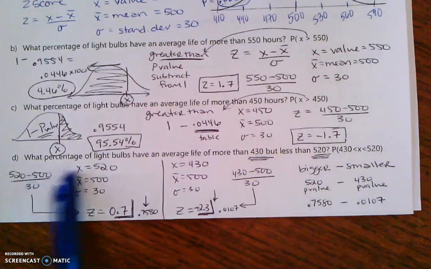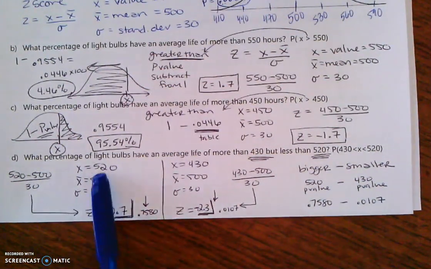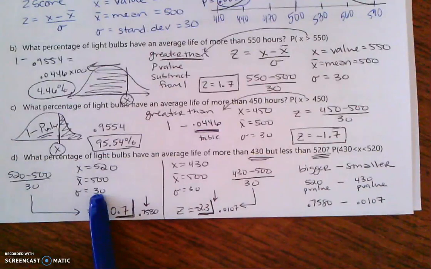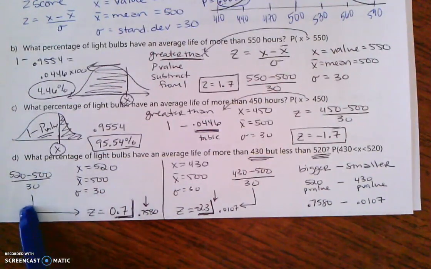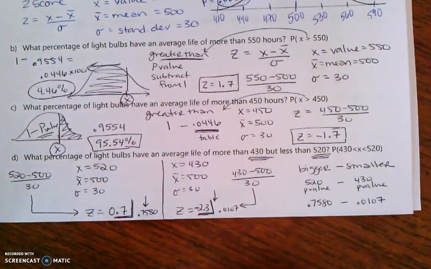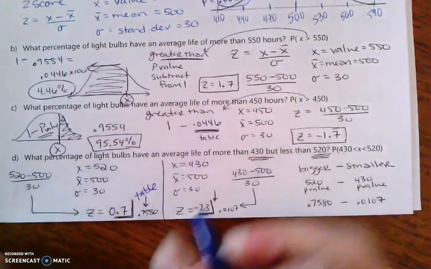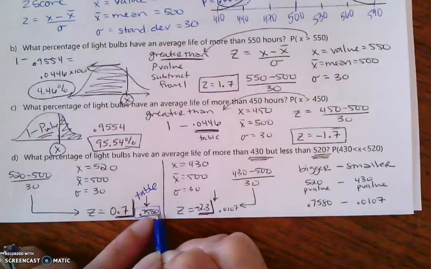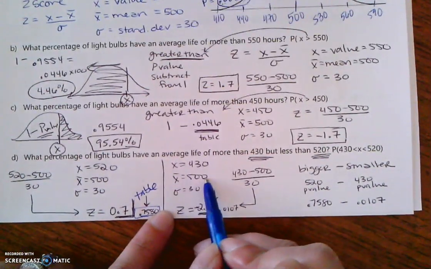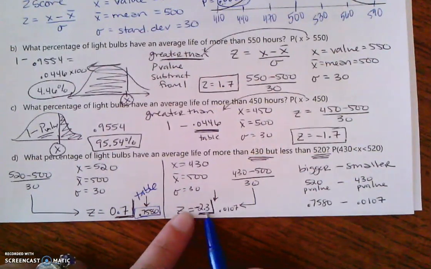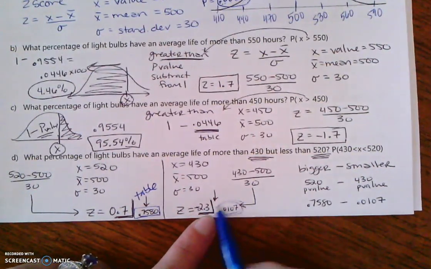I realized that all of this stuff just popped up, so let me explain it. So I used 520, which is my higher value. 520, mean of 500, standard deviation of 30. I plugged it into my z-score, and I got 0.7. This is from the table. So my final p-value from the table is 0.7580. Then I did the same thing with 430, mean of 500, standard deviation of 30. I got a z-score of negative 2.3, and this is my number from the table.